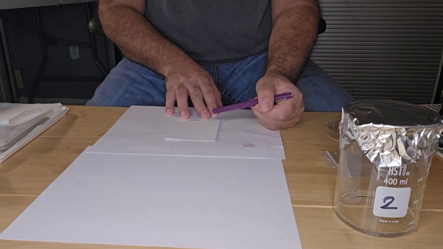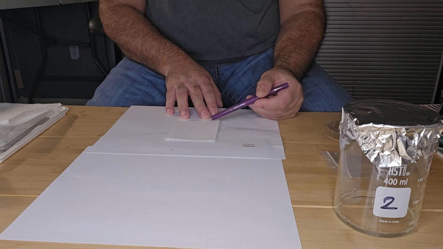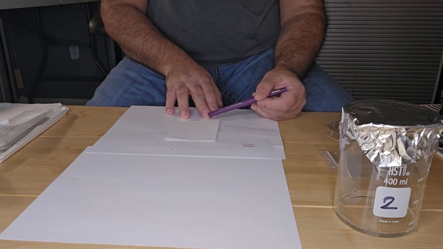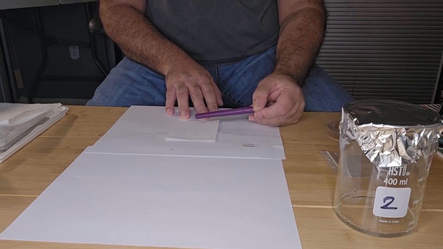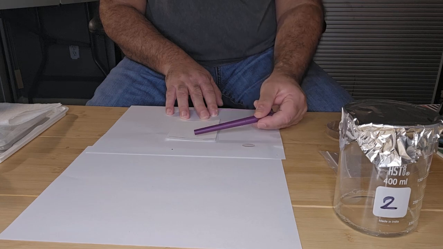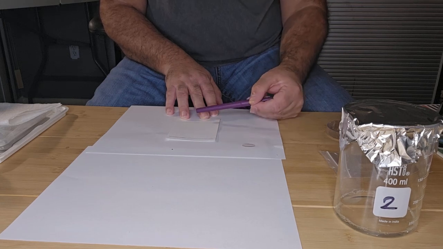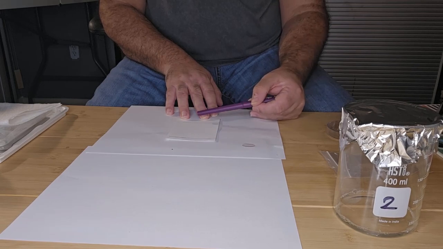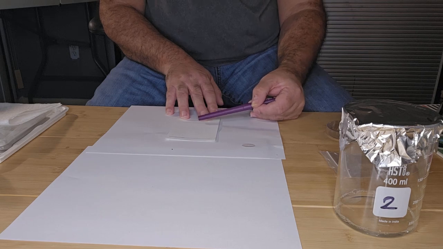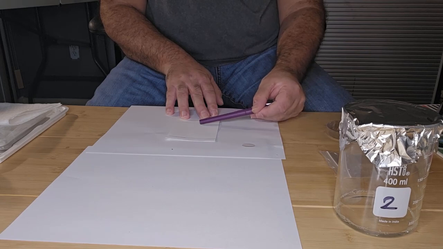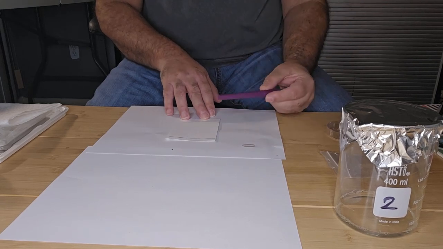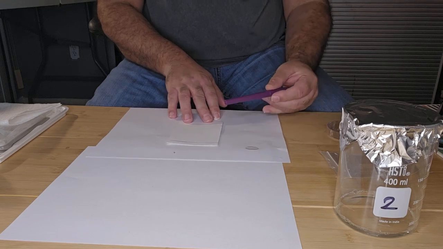Don't use pen or marker to draw your lines. The reason is that the solvent will carry the ink and contaminate your stationary phase and the mixture that you are looking at separating. So please remember to mark your paper in pencil. I've already done that, so I've got my markings.